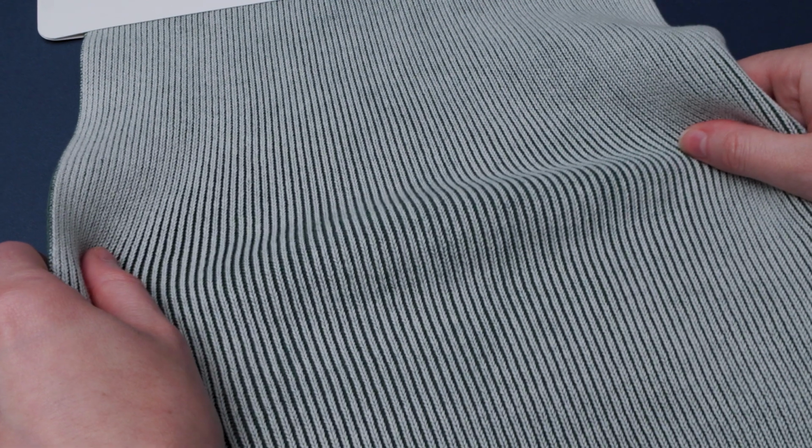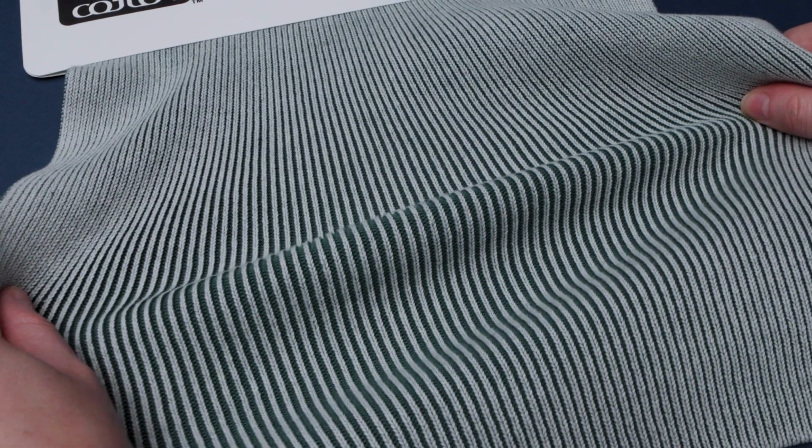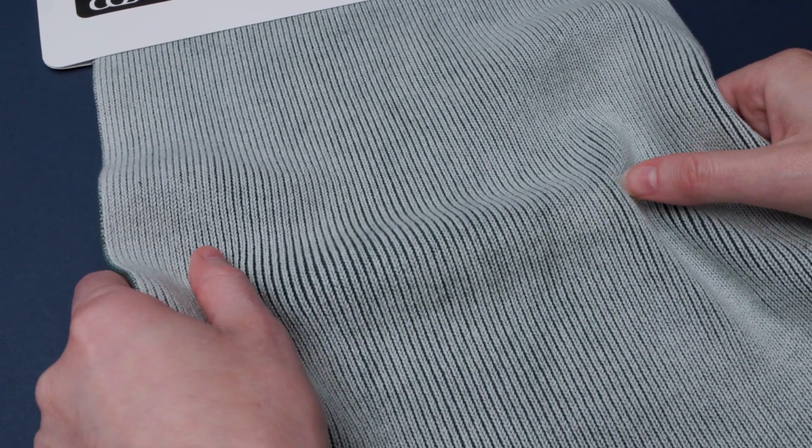When the knit stitches are alternated between more than one set of needles, such as on a double knitting machine, the legs of the stitch appear on both sides of the fabric, which balances the fabric and prevents curling.